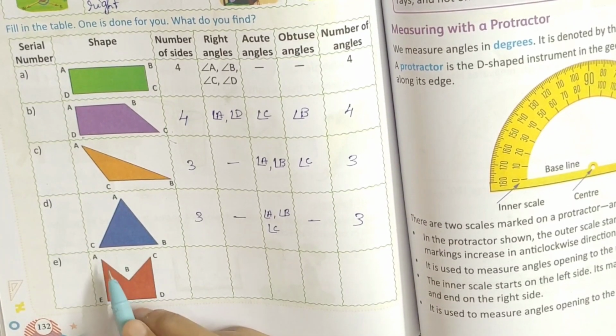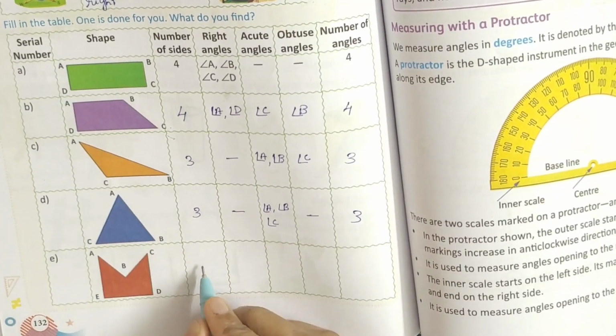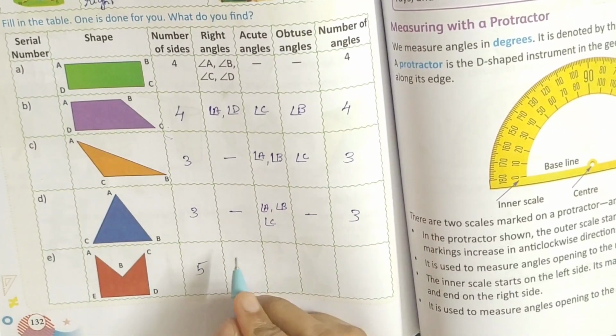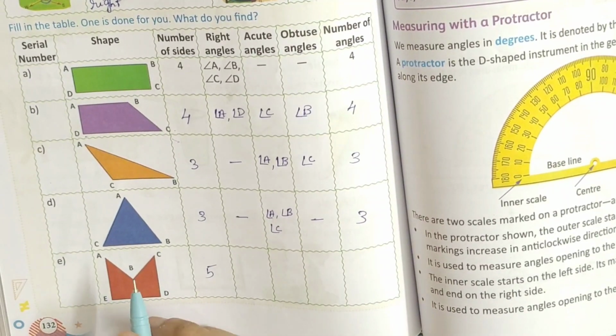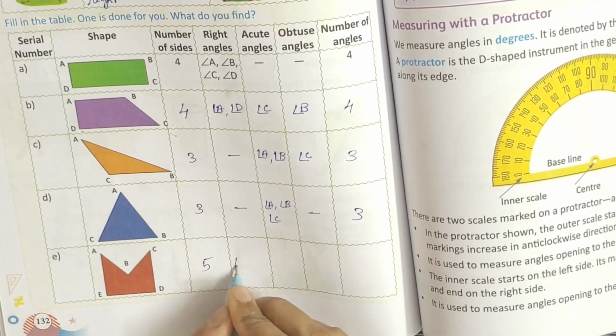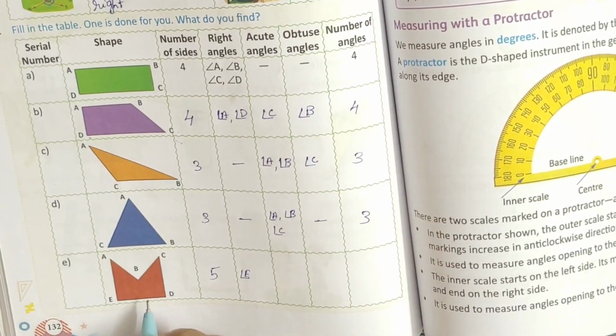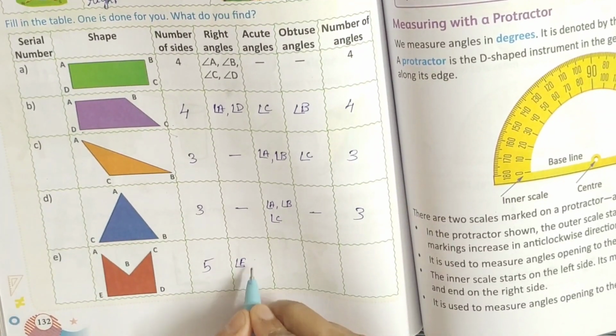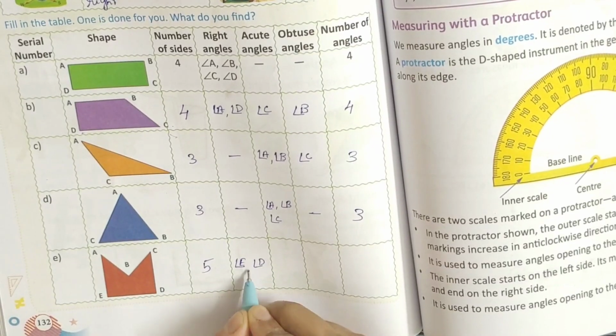Next, number of sides? 1, 2, 3, 4, 5. Is there any right angle? Angle E and angle D. Okay.